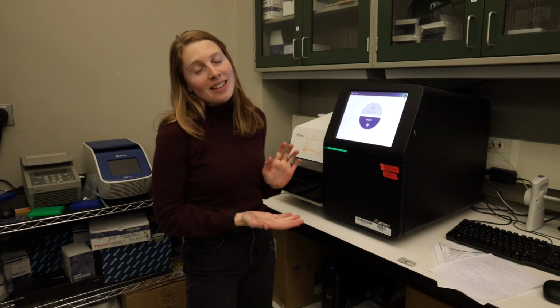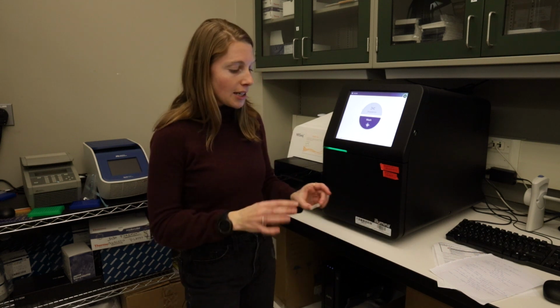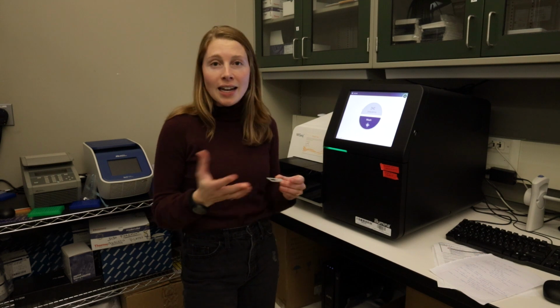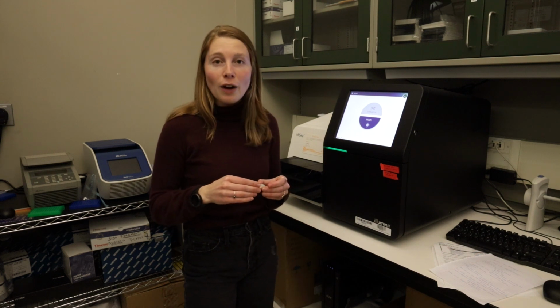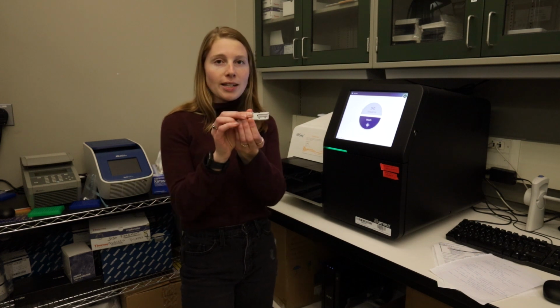So another really neat thing about the Illumina MiSeq is that sequencing reactions can happen at the same time. So you can have millions of reactions happening at the same time. And so the process of Illumina sequencing is you take your DNA and you break it up into fragments, and then you load it onto a flow cell. So this is a flow cell.